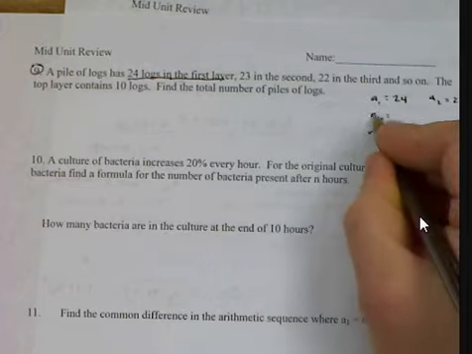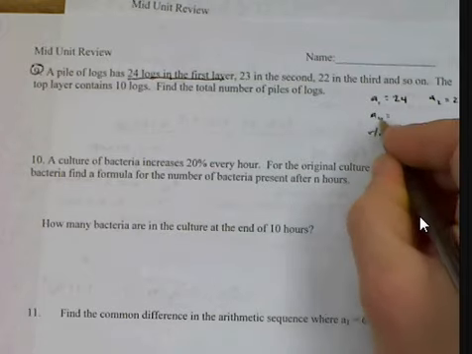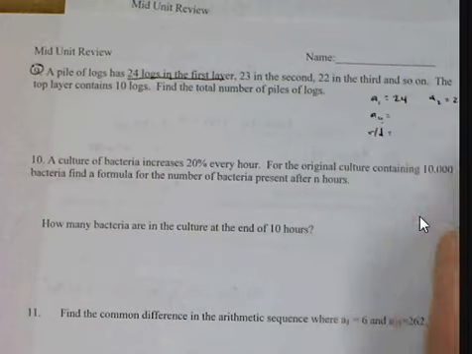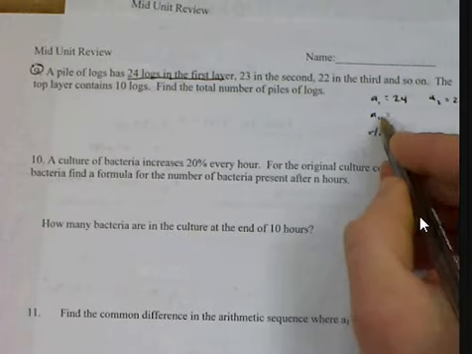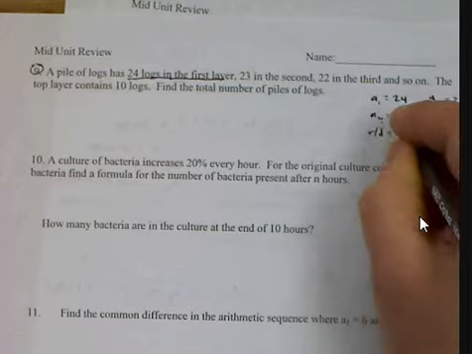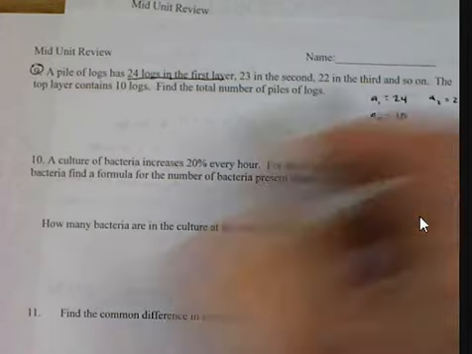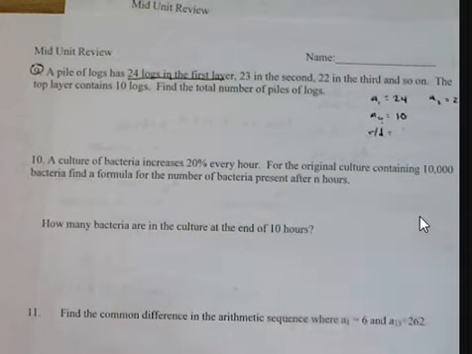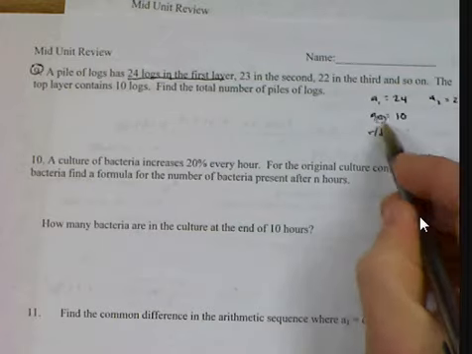So we are told here that a sub n, we don't know how many layers there are. So n is the number of layers. In the first layer, second layer, third layer, n is the number of layers. So we don't know how many layers there are, but we do know that there are 10 logs in that layer. Find the total number of piles of logs. So we're just trying to find out what that n value is. So how many layers are there?